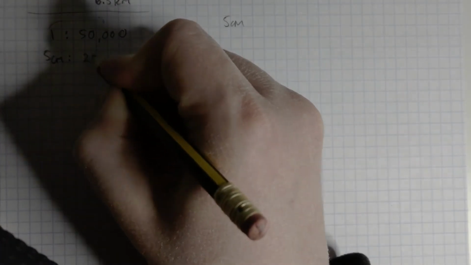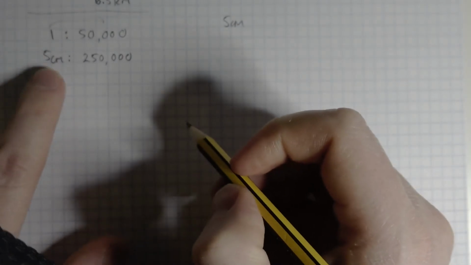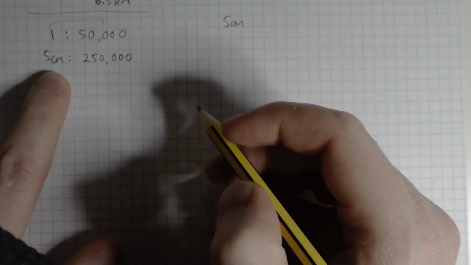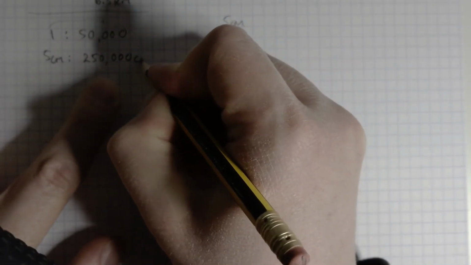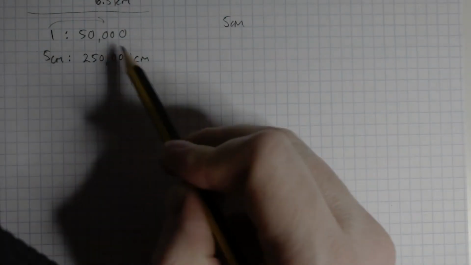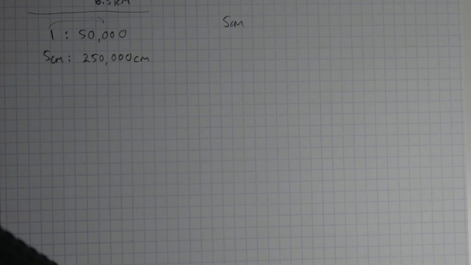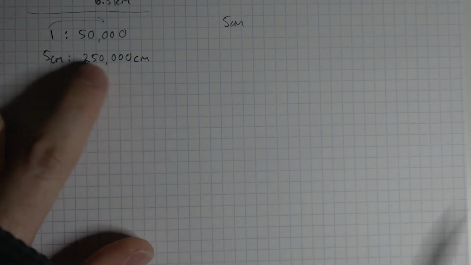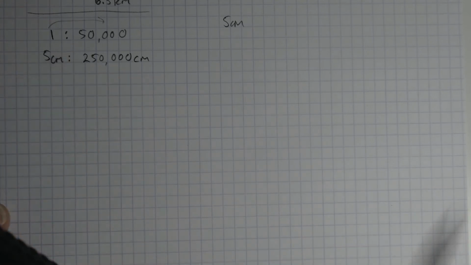5 times 50,000 is just 250,000, and 50,000 times 5 centimetres is 250,000 centimetres. So that is the right answer, but that's a bit of a strange unit to use if you're talking about something in the real world. This is quite unwieldy. So let's convert the units. We've sort of finished the question. We've done the scale thing, but let's convert the units now.